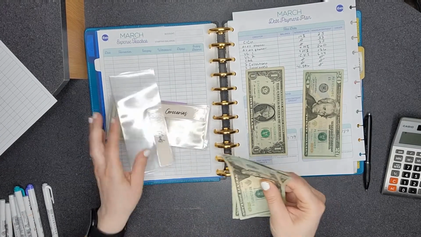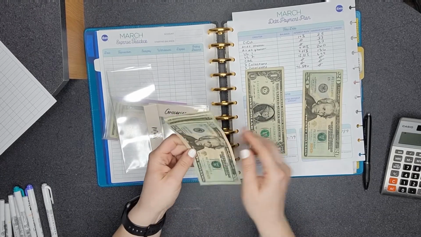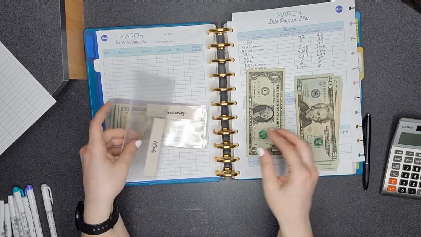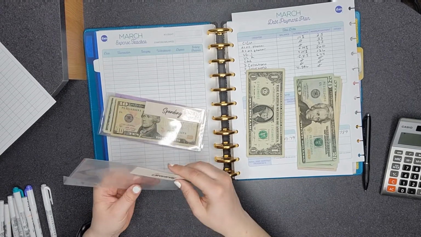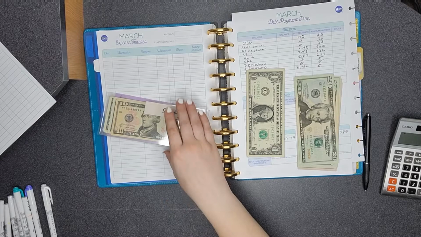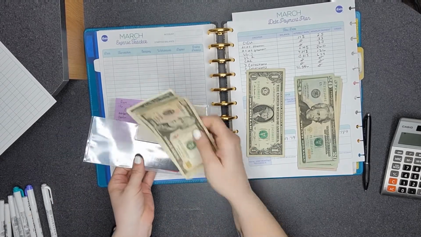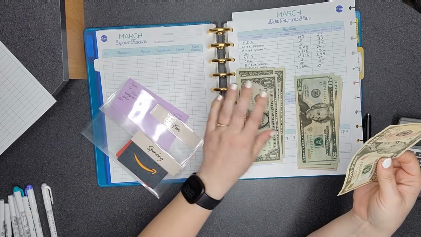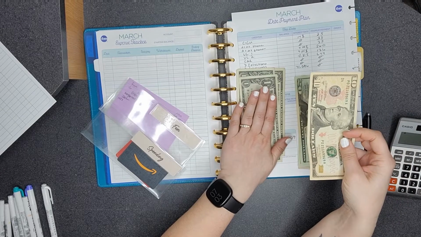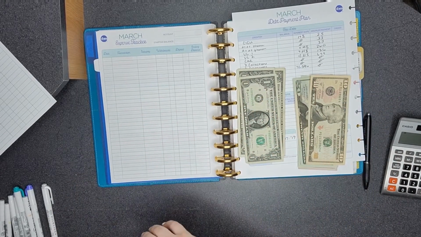Meds, we have some money left here. 160 left in meds. So I'll put that there. That's officially empty. Groceries has $0, of course, because groceries are expensive. Fun had $0. My spending had $12, so 2 will go in the $1 challenge, and then the 10 will go wherever I decide.